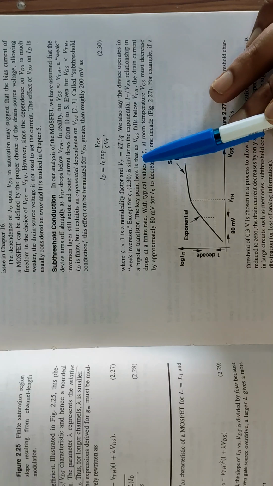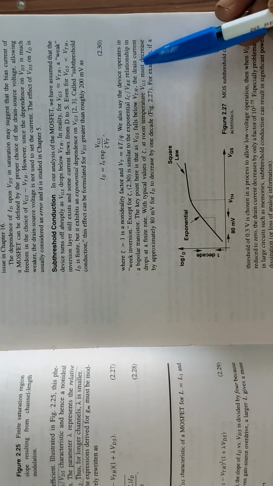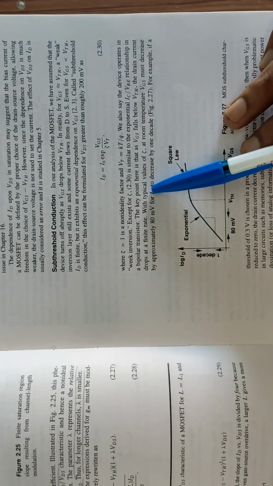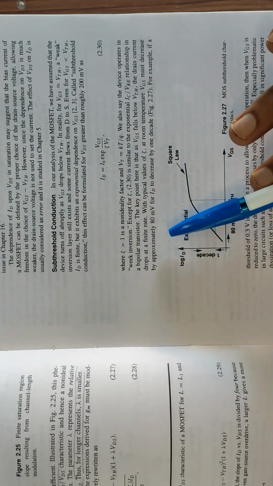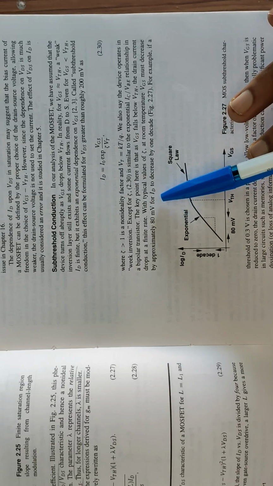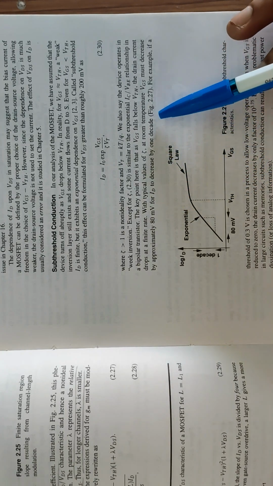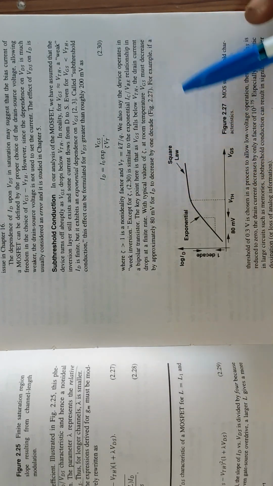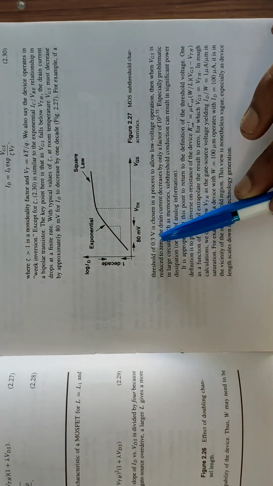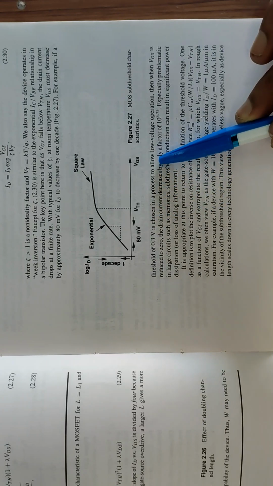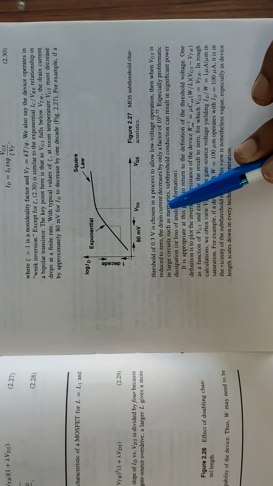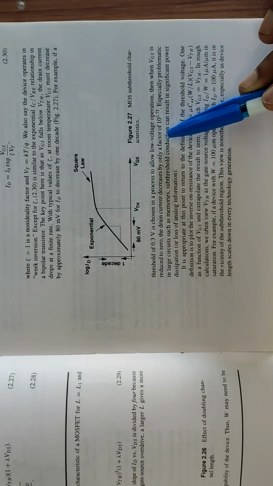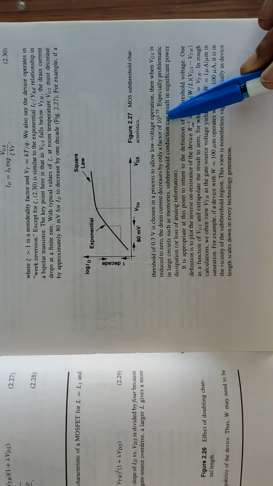The key point here is that as VGS falls below VTH, the drain current drops at a finite rate. With typical values of ξ at room temperature, VGS must decrease by approximately 80 millivolts for ID to decrease by 1 decade. For example, if a threshold of 0.3 volts is chosen in a process to allow low-voltage operation, then when VGS is reduced to 0, the drain current decreases only by a factor of 10 to the power 3.75.